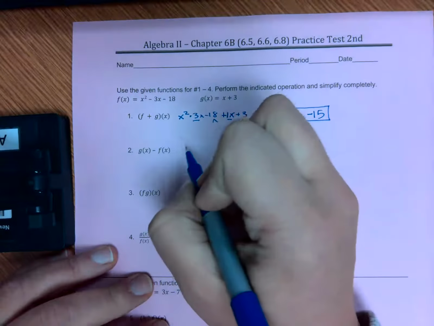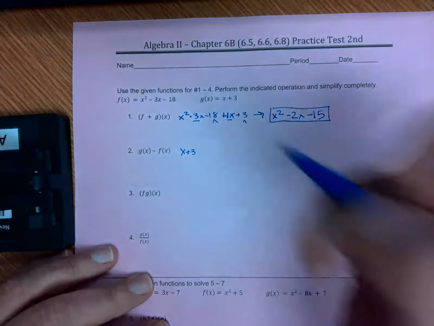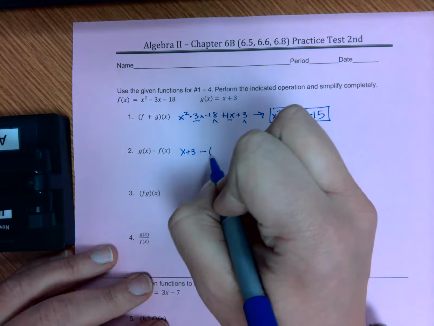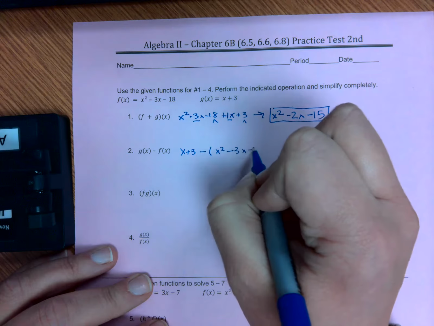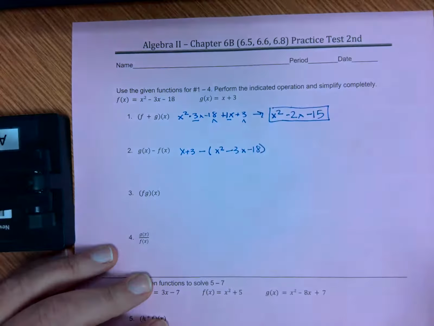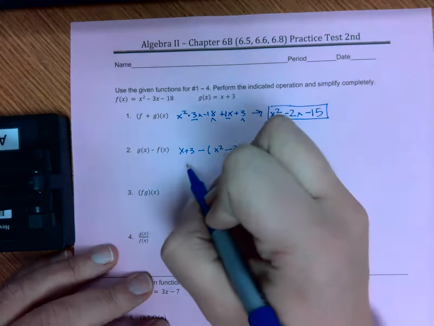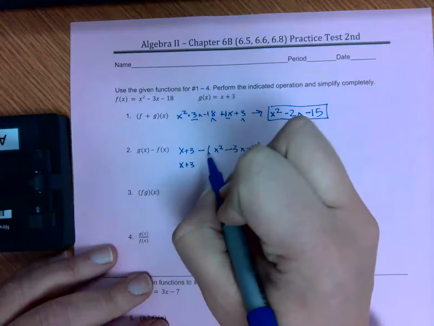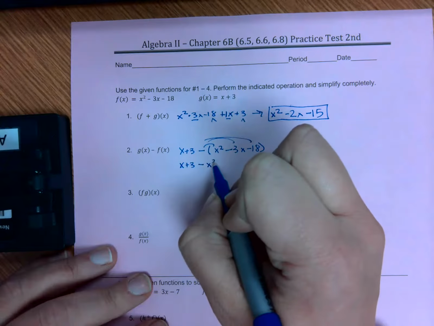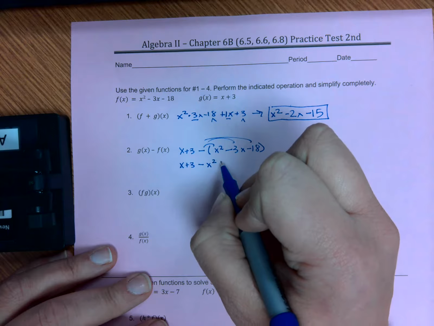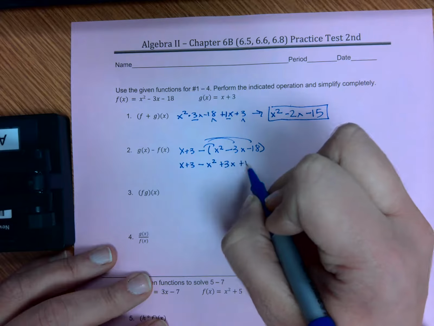Second one, it says the function of f minus the function of g. Notice how this first equation, I'm not putting parentheses. I'm subtracting this whole equation now. And because I'm subtracting this whole equation, I'm putting parentheses on that. Subtraction means the opposite. So I can rewrite this by distributing my negative to all three terms. So this is saying the opposite of x squared, the opposite of negative 3x, which would be a positive 3x, the opposite of negative 18, which would be a positive 18.